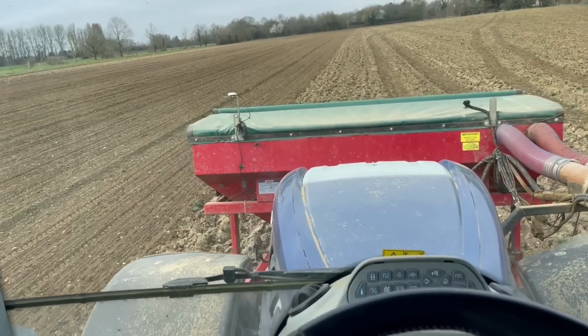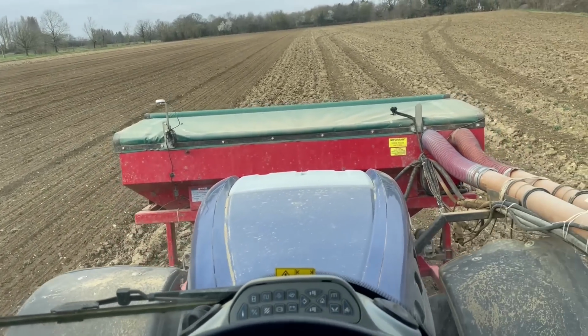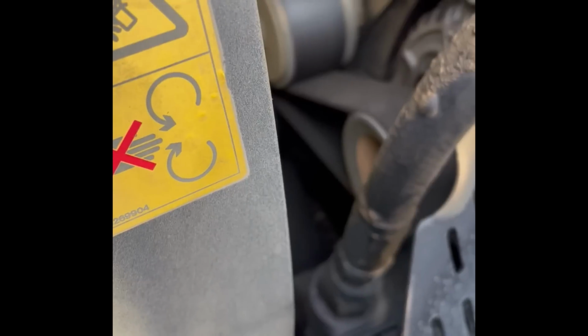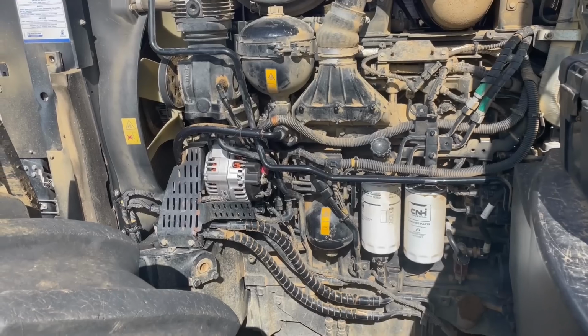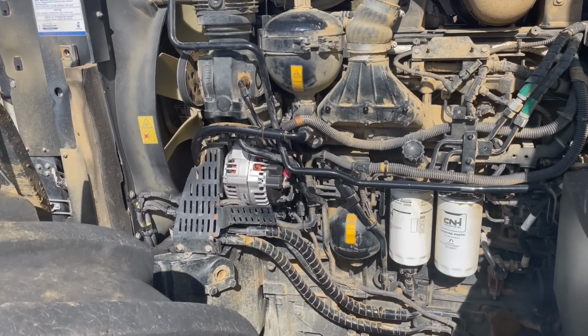Right, we're going now. We're down a bit. Most of this field, I've got this bit over here, this funny shape. Right, go. Stop. Right, update on this tractor.